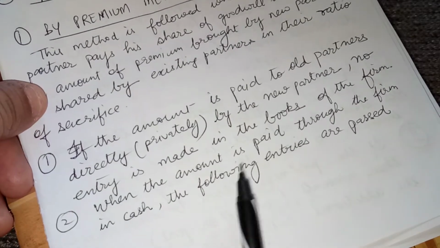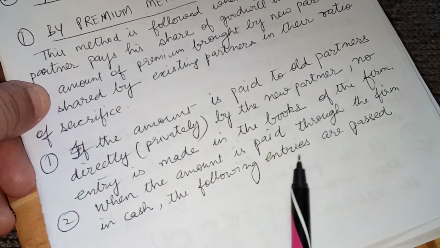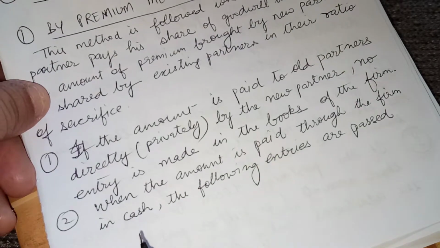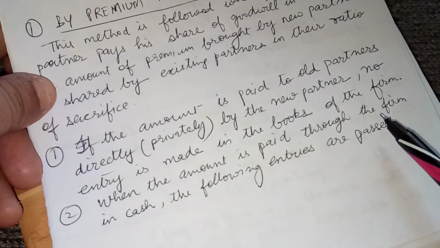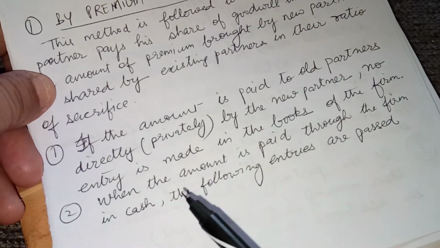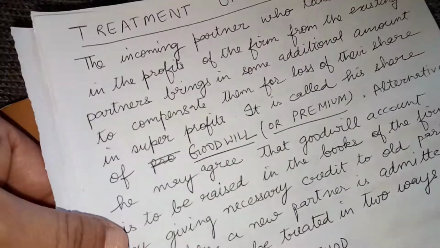Number two, when the amount is paid through the firm in cash, the following entries are passed in the books.